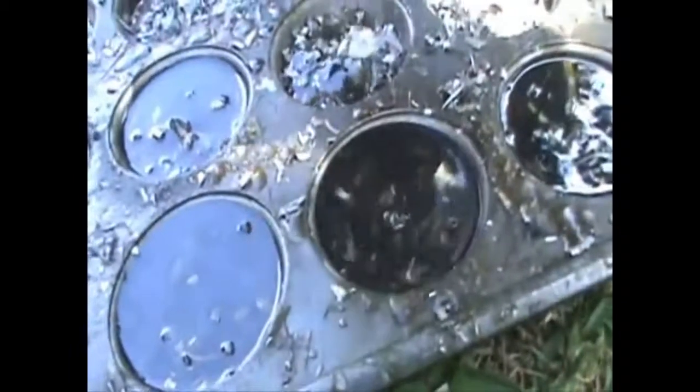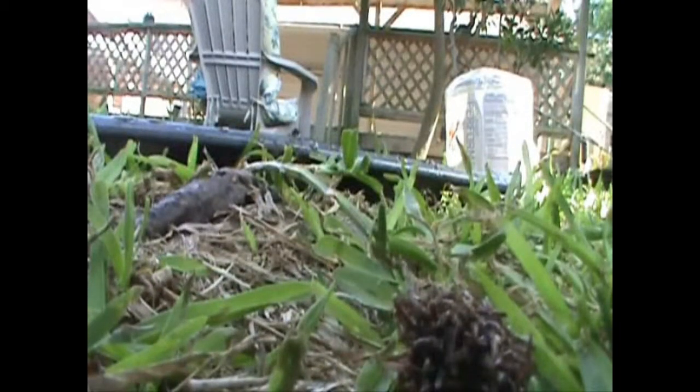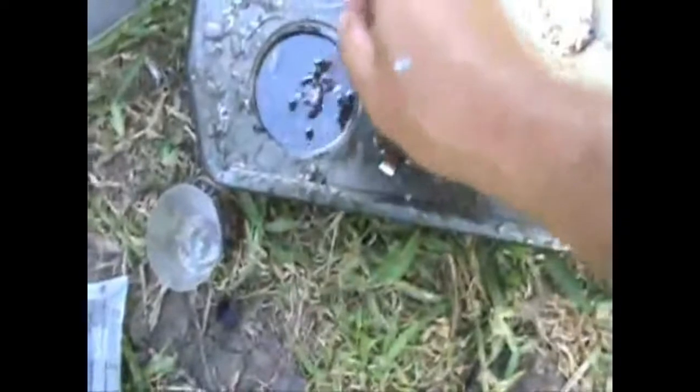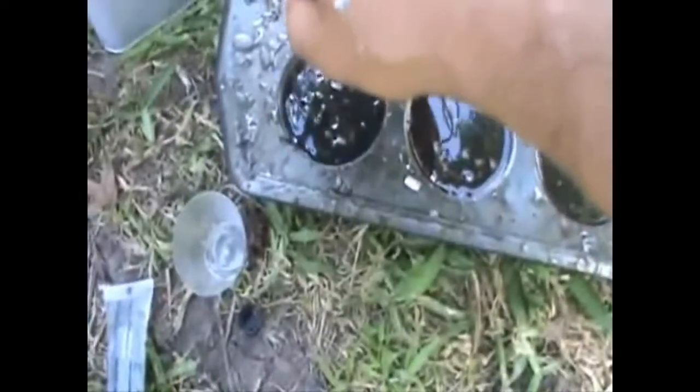Grab you a piece of copper wire. Okay. So I have a piece of copper wire here, and you just kind of get in there and move everything around a little bit so that the resin gets to the bottom real good.